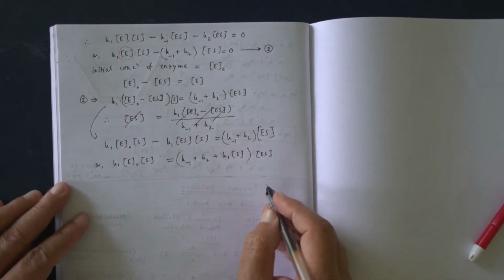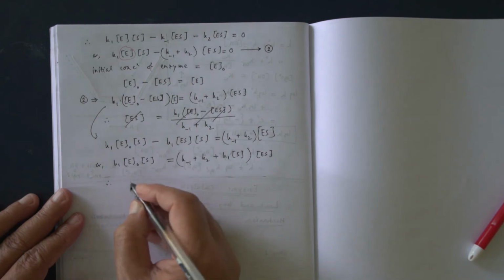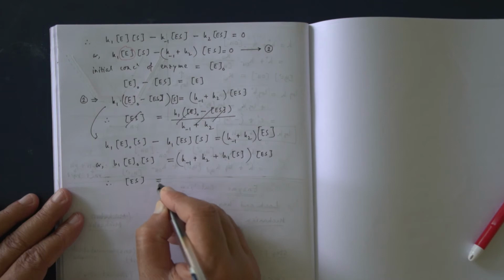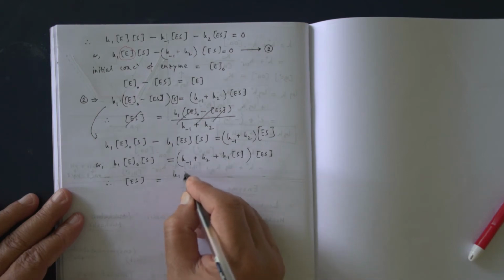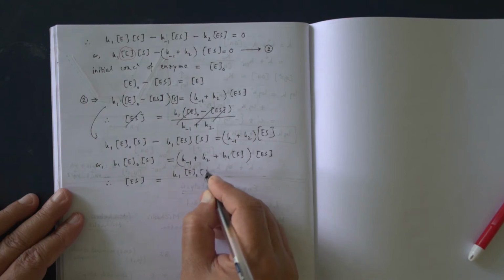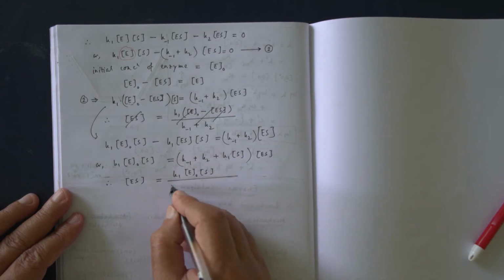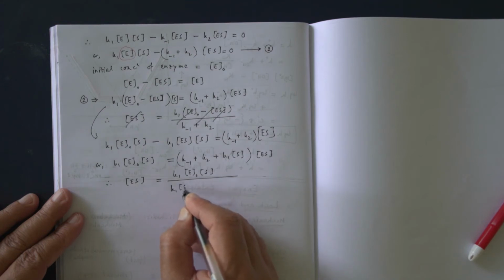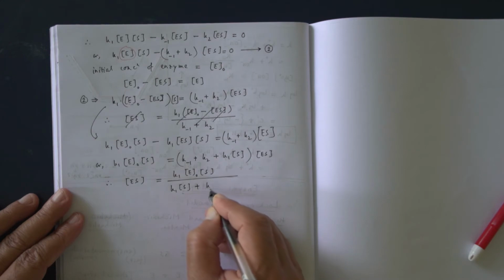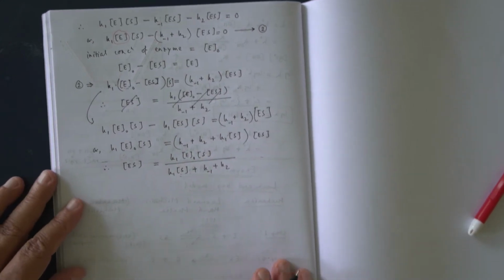So we get this. Therefore, the concentration of ES equals k1 E naught S divided by (k1 S plus k minus 1 plus k2). Okay, we are getting this.